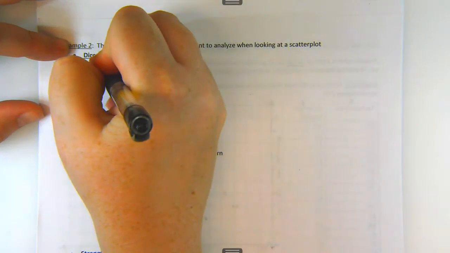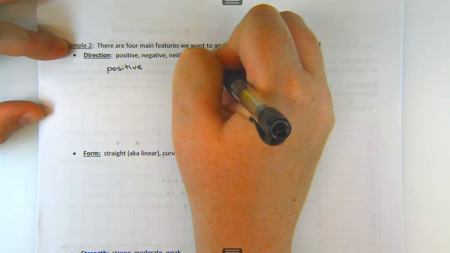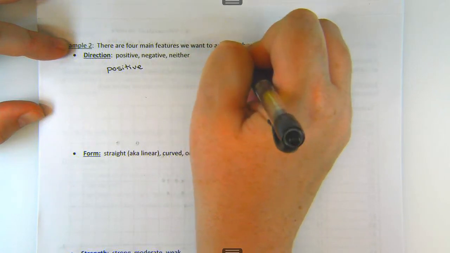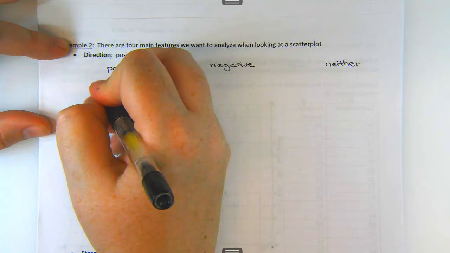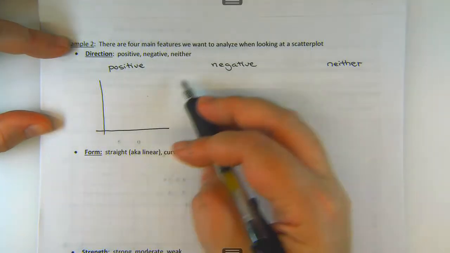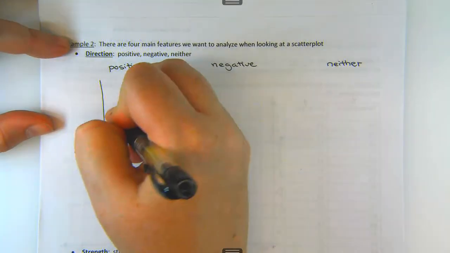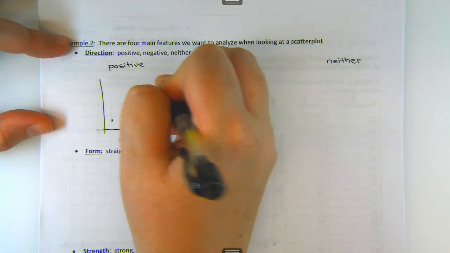So our direction could either be positive or negative or neither. So having a positive direction, what that would look like for our data is we want to see an increasing nature to it. So what our scatter plot might look like is something like this.